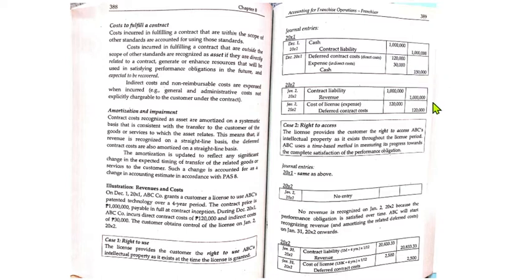Okay? On 20x2, nung January 2, dun na nakuha yung control of the license. Okay? So, debit contract liability, credit revenue, 1 million. So, tinransfer mo from liability to revenue. On January 2 also, you debit cost of license as an expense account and then credit deferred contract cost, 120. So, tinransfer mo lang ulit at the time na na-control na yung license.